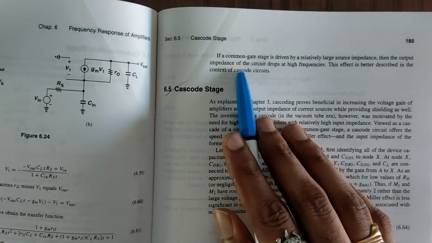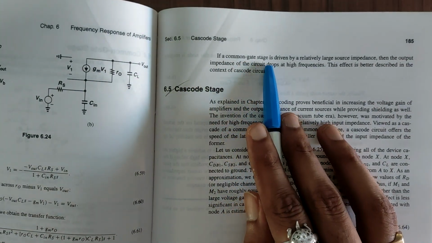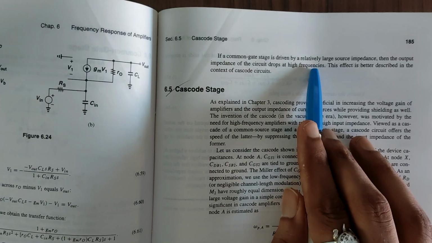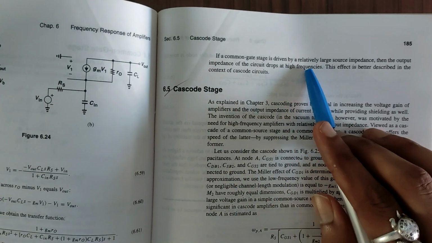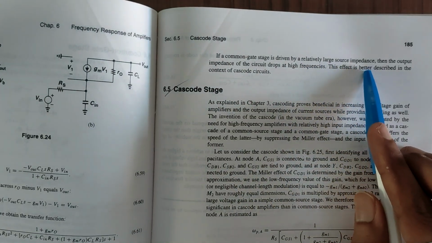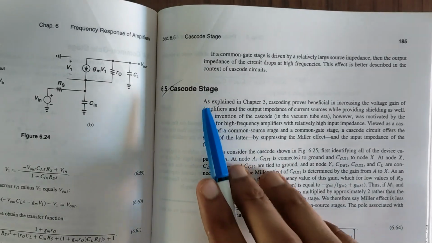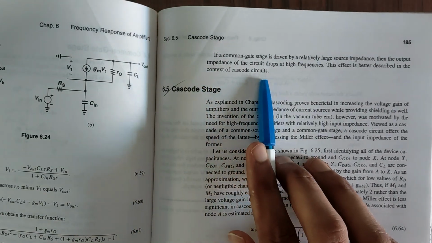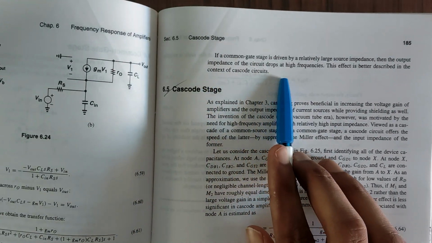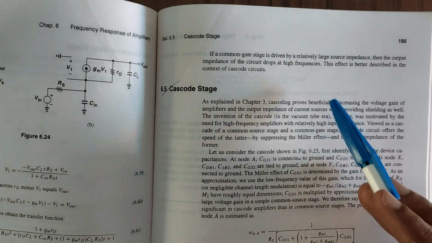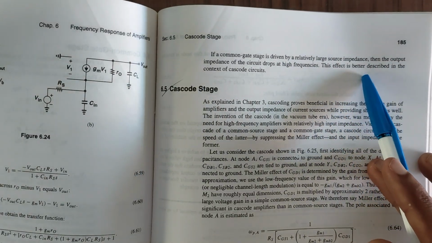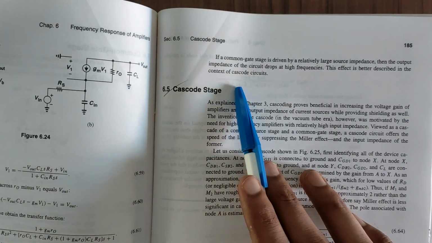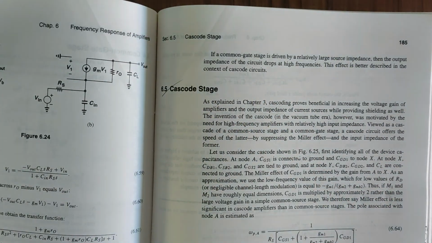If a common gate stage is driven by a relatively large source impedance, then the output impedance of the circuit drops at high frequencies. This effect is better described in the context of cascode circuits.